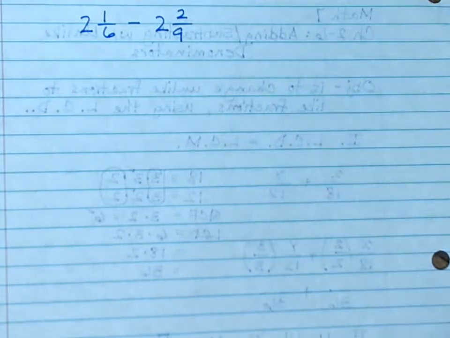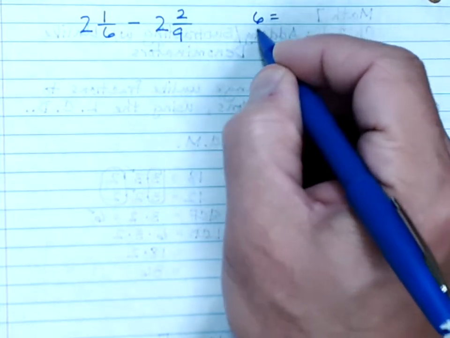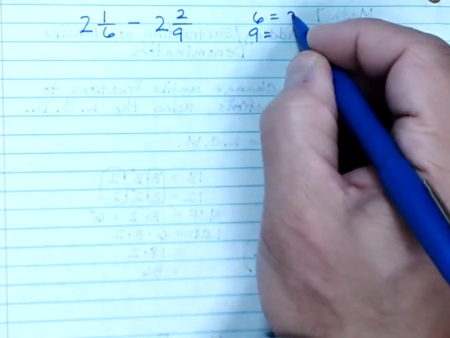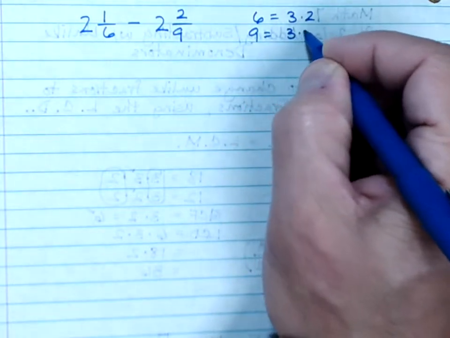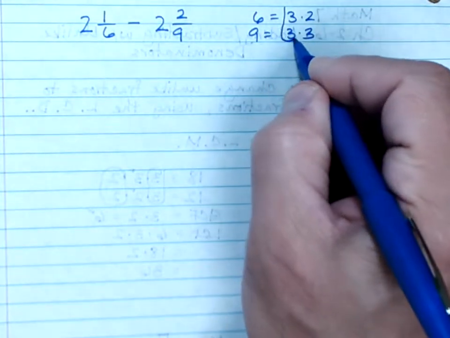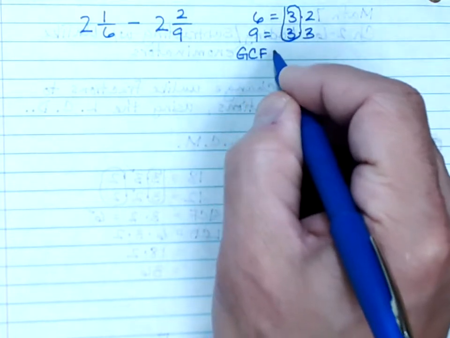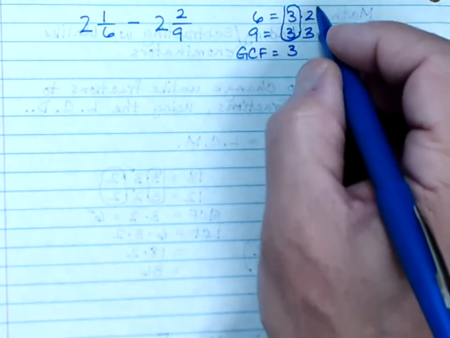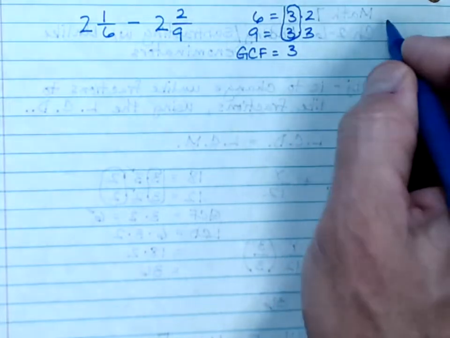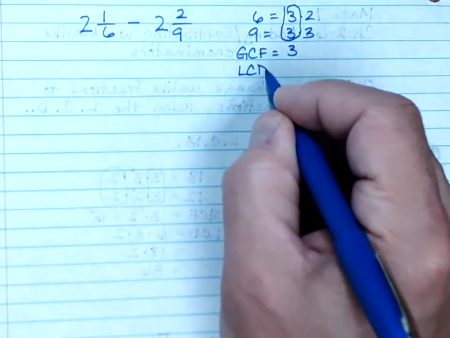So I'm going to approach this probably the most traditional way possible. First of all, let's determine our LCD. So 6 is 3 times 2, and 9 is 3 times 3. Our greatest common factor, and unfortunately there's only one common factor, is 3. I said unfortunately because I really prefer having multiple numbers circled. It makes doing the LCD a little bit easier.